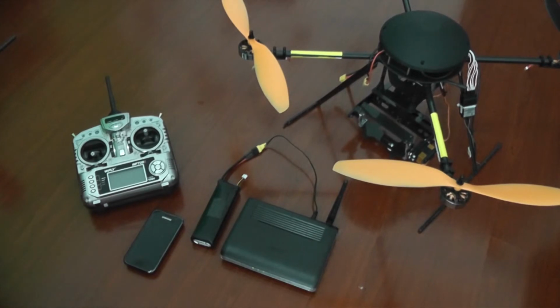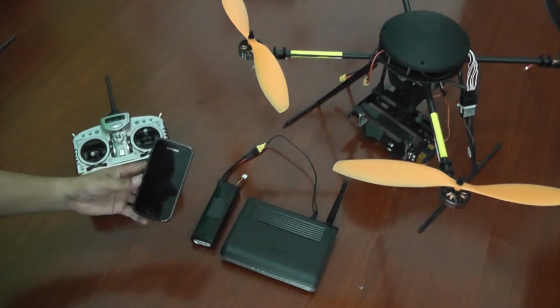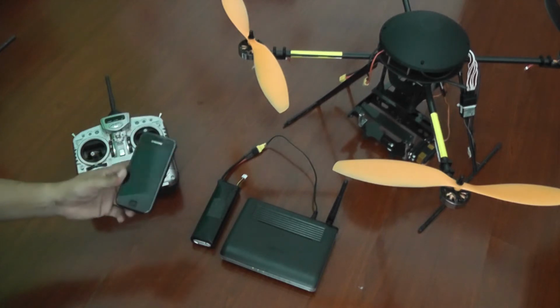In this video, we will show you how to establish communication between your quadcopter and your smartphone, iOS-based or Android-based devices. In this video, we are going to use a Samsung Android Galaxy S i9000 GT smartphone, Android-based.